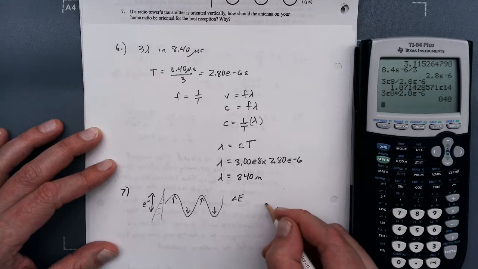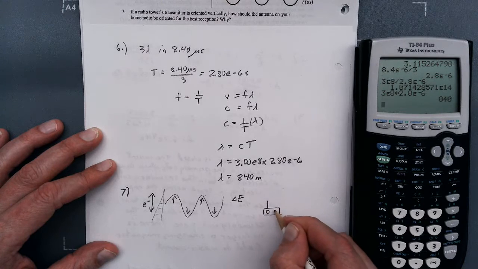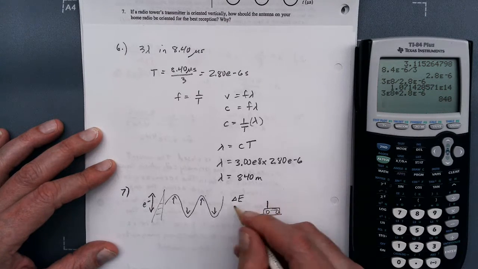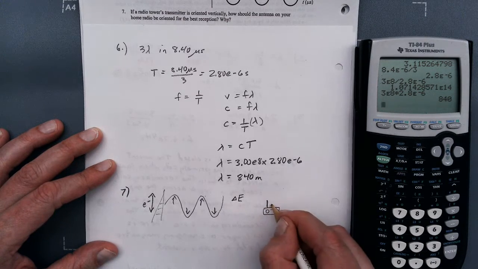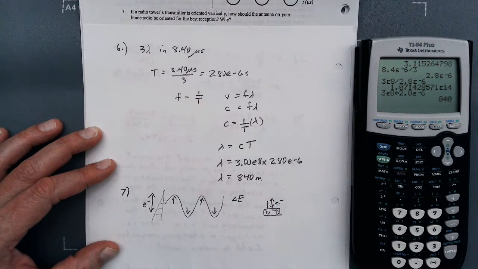And so for your antenna that you really want on your radio, so the home radio, that kind of thing, you got some kind of dial, you got some speakers, that kind of thing. There it is right there. What you want to do is you want the changing electric field to interact to make electrons move upwards and downwards on your home radio.